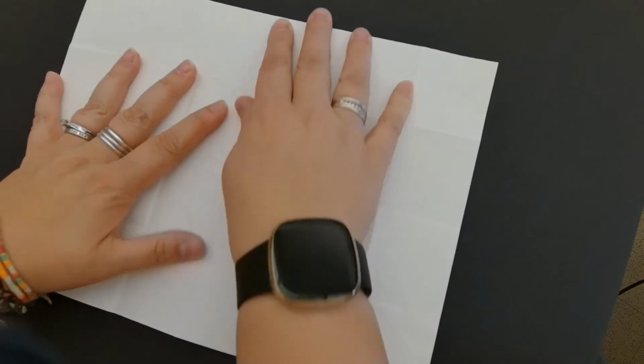Okay? I am going to be writing in Sharpie so you can see what I'm writing. You guys are writing in pencil. Okay? What are you writing in? Pencil. I'm writing in Sharpie. You are writing in pencil. What are you writing in? Pencil. You guys are writing in pencil. Okay?